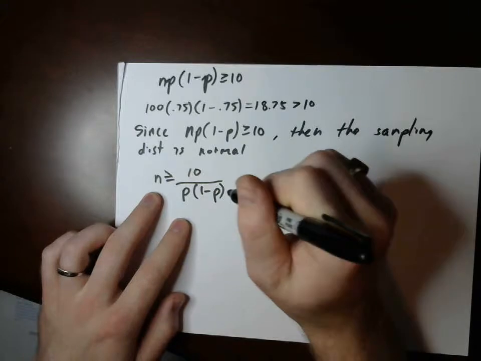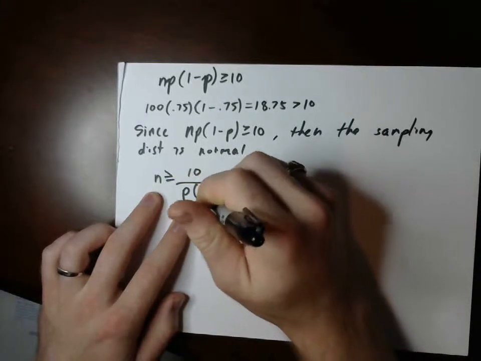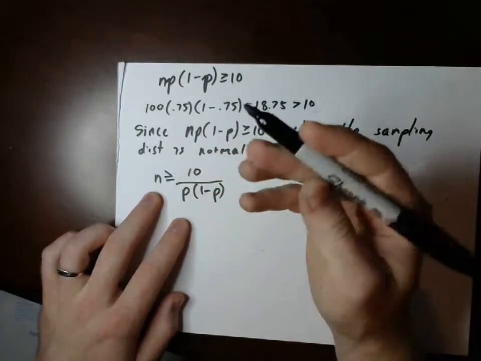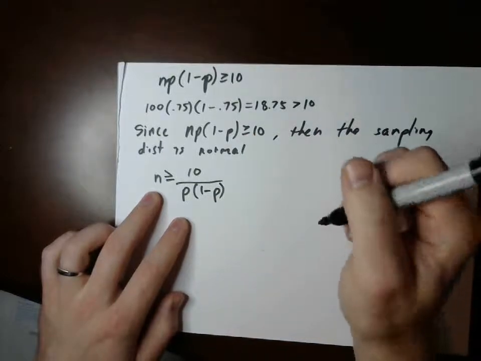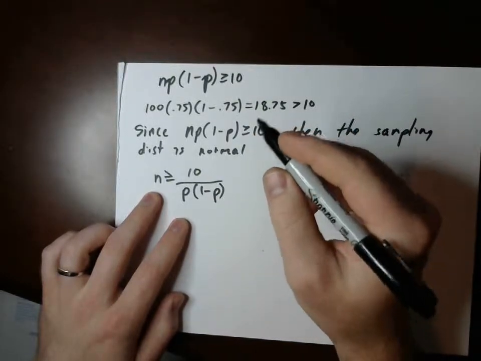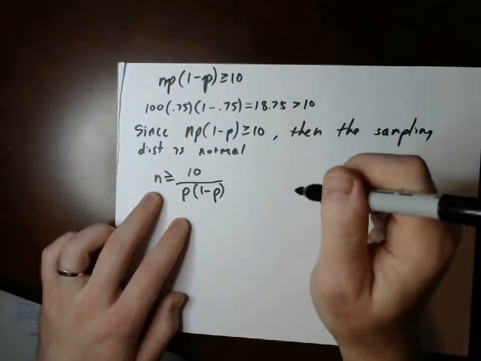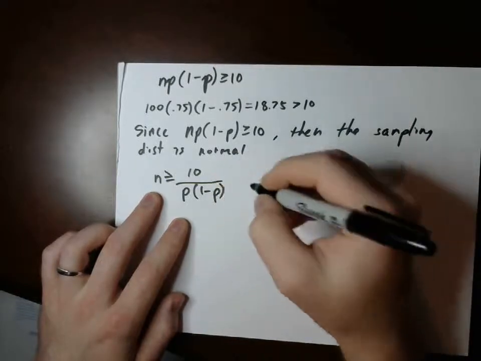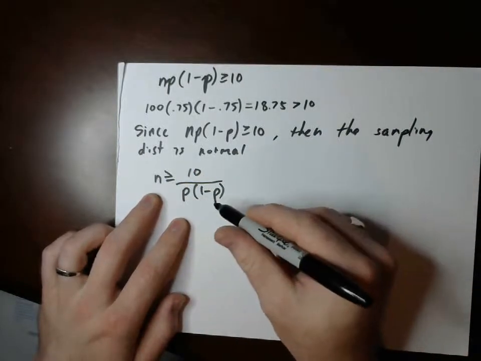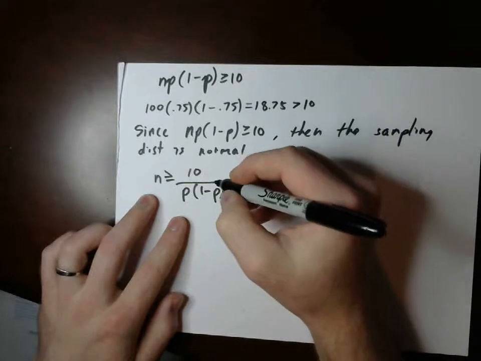So as you can see, let's calculate the minimum sample size we need in order for the sampling distribution to be normal. So let's go ahead and calculate that.